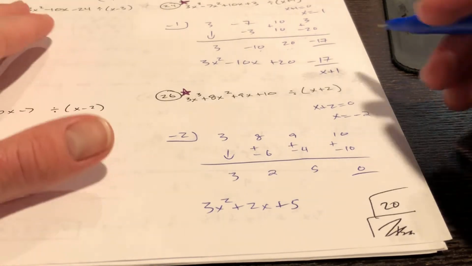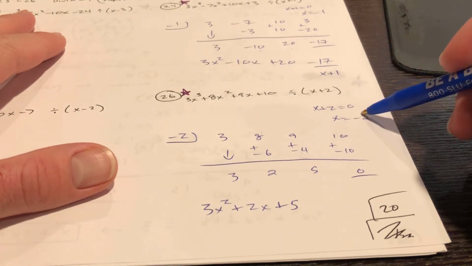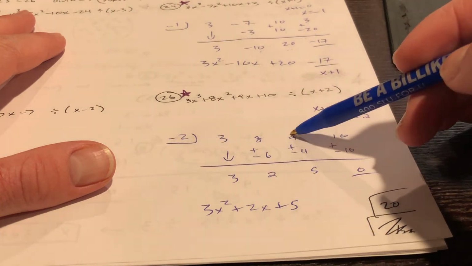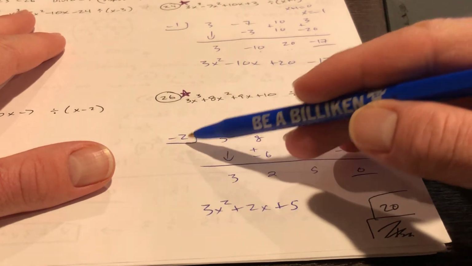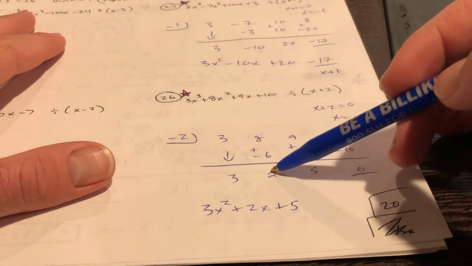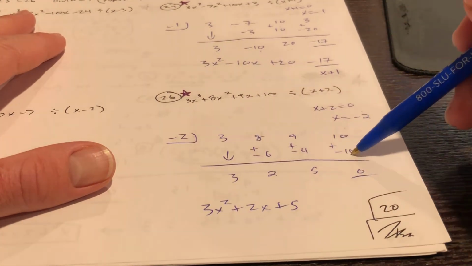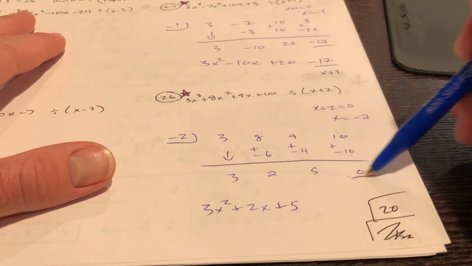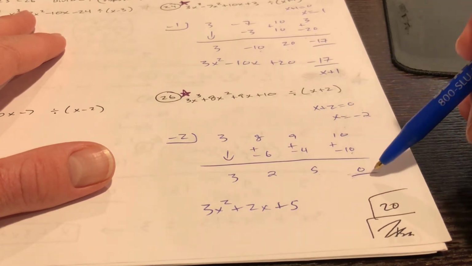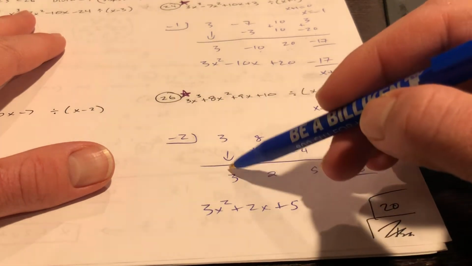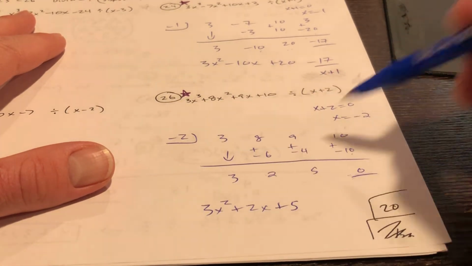26. Set x plus 2 equal to 0. X equals negative 2. Negative 2 goes in the cubby. 3x to the third, 8x squared, 9x, 10. Bring down the 3. Negative 2 times 3 is a negative 6. Add up the column. Negative 2 times 2 is negative 4. Add up the column. Negative 2 times 5 is a negative 10. Add them up. 0 is your remainder. So yes, x plus 2 is a factor. Started with 3x to the third divided by a power of x. So that is 3x squared plus 2x plus your constant 5.